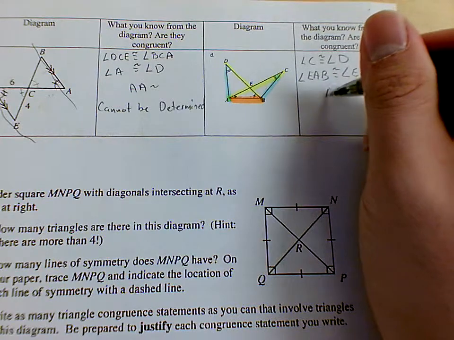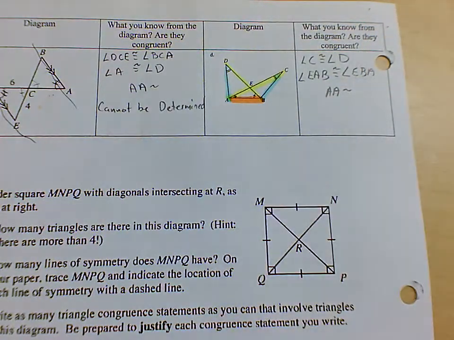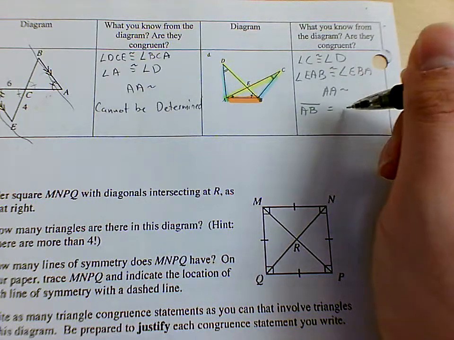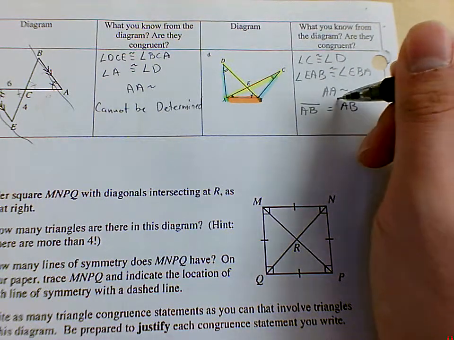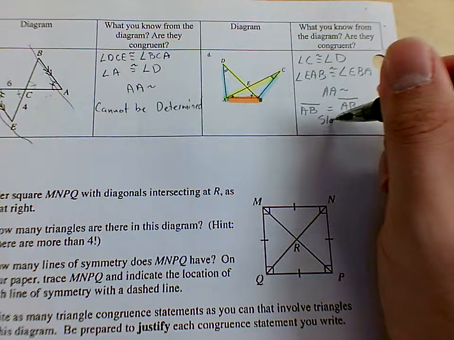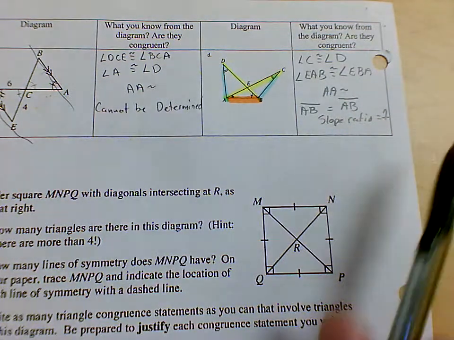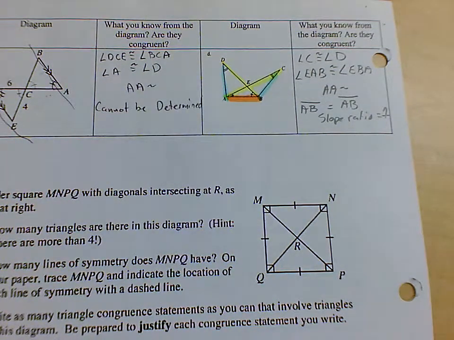So we've got angle similarity. The next thing we need to find is if we have a side ratio, which is going to be 1, or do we have sides that are congruent? Because we know if they're congruent, then side ratios have to be 1. And we do. We have AB is congruent to AB. So we know the side ratio is equal to 1. And we can give a statement saying these are congruent.